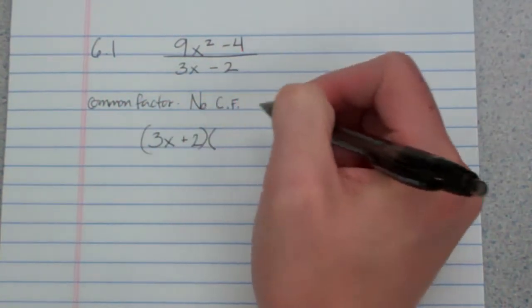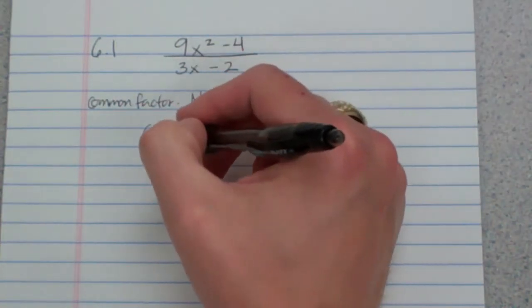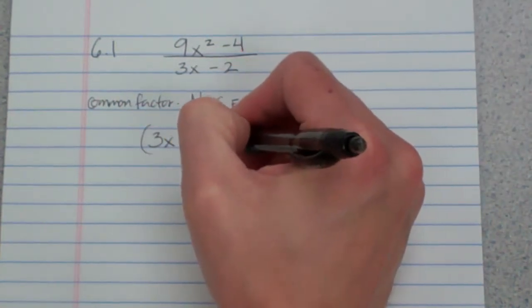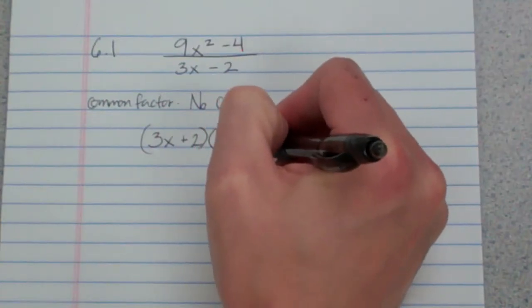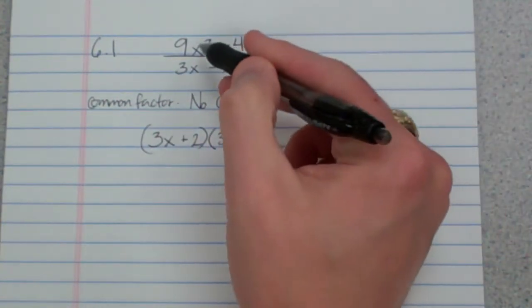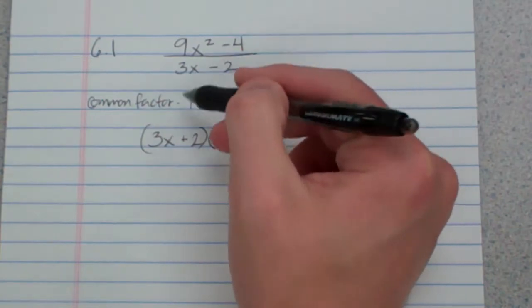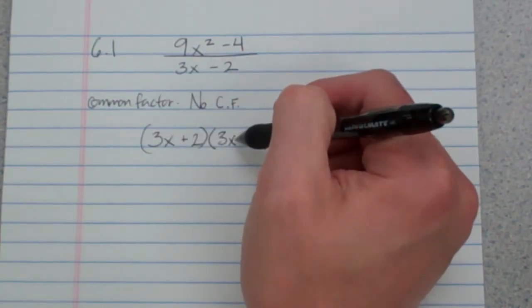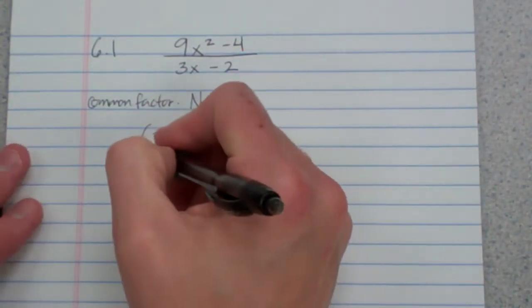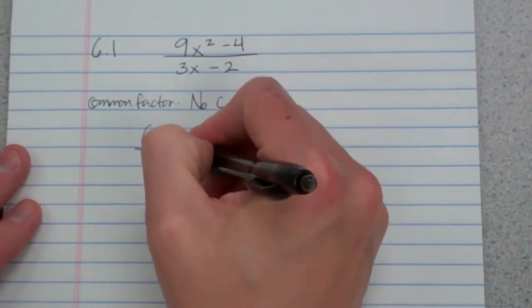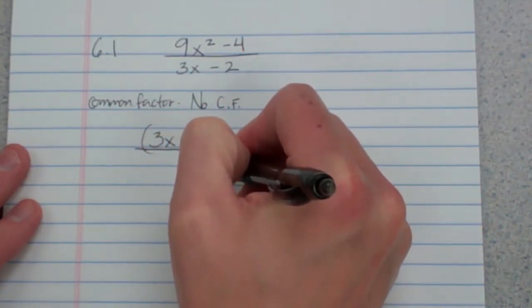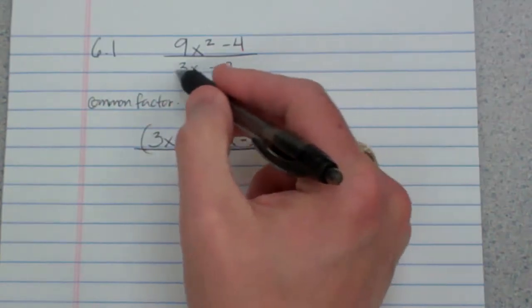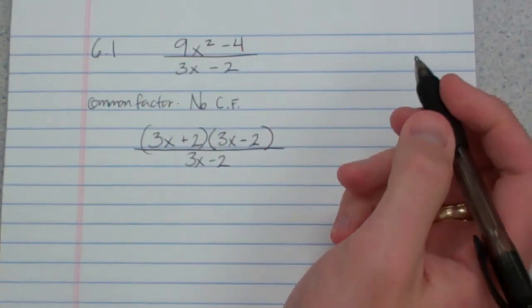And if you remember, if we have a difference of squares, it's the square root plus the square root, and then the square root minus the square root. So 9x squared minus 4 becomes 3x plus 2 times 3x minus 2. And that is divided by 3x minus 2. And I still cannot do any factoring on 3x minus 2.